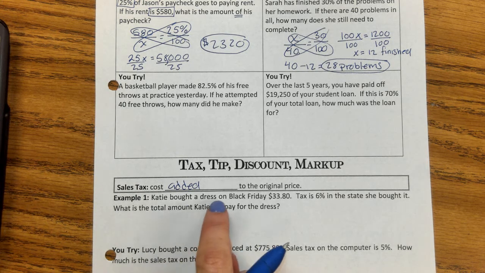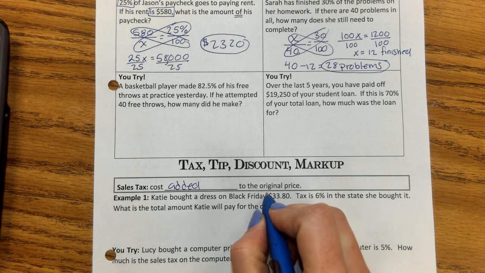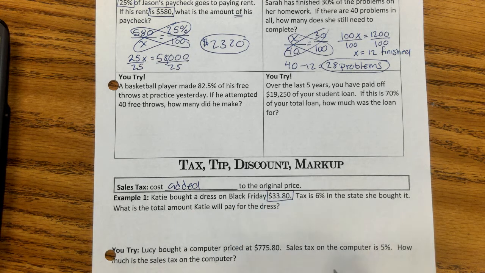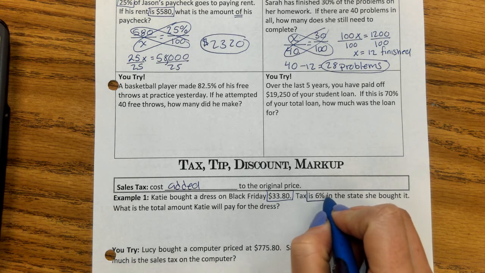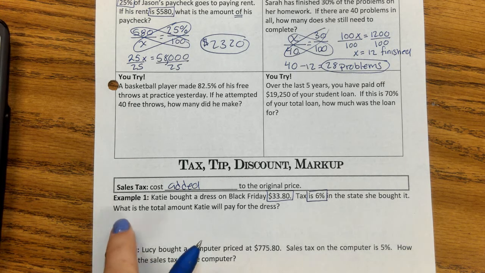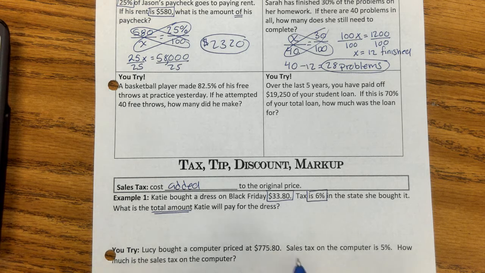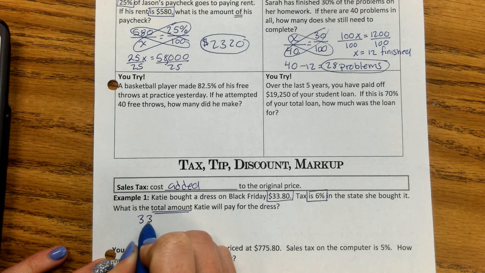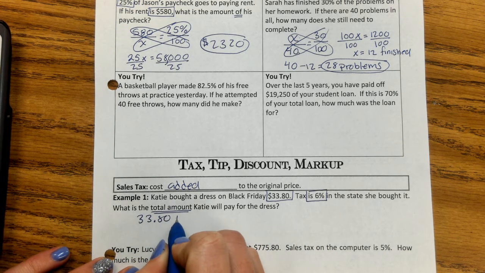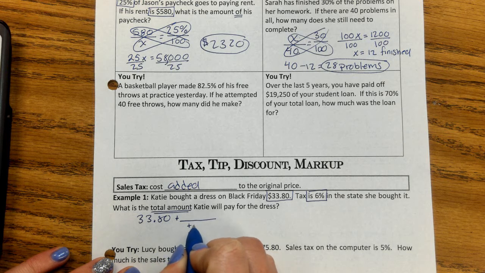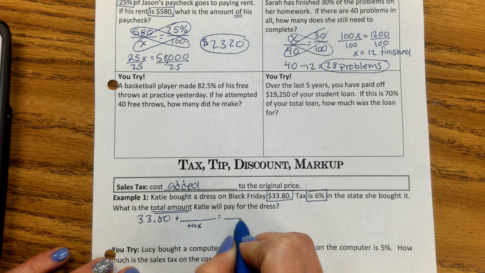This says Katie bought a dress on Black Friday for $33.80. Tax is 6% in the state she bought it. What is the total amount Katie will pay for the dress? So Katie is going to pay $33.80 plus whatever tax she has to pay.